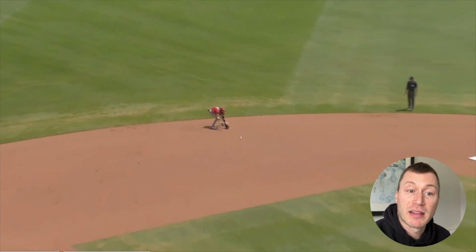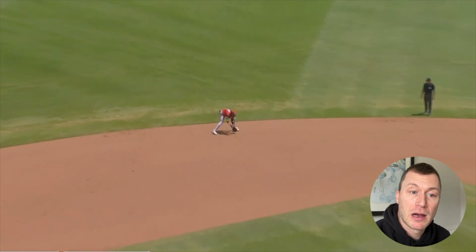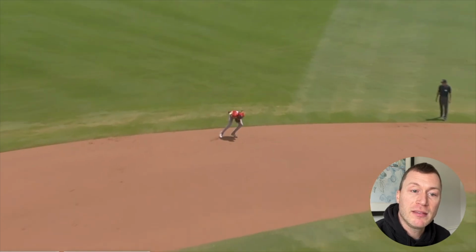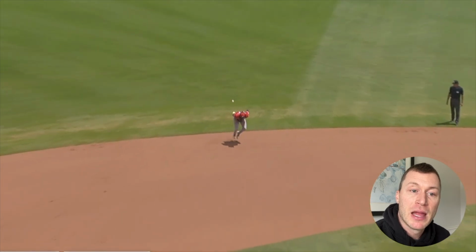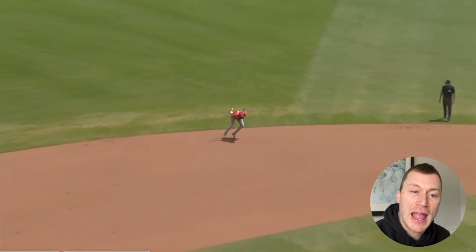Again, if it's a long hop, well, I have more time because I have more distance between the ball and my glove to make this move. But when you get these in-between hops, you don't have the distance, you don't have the time, and you get these kind of handcuffed balls.